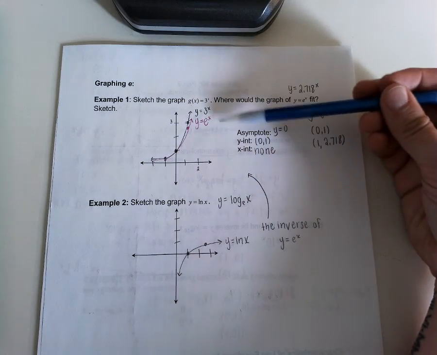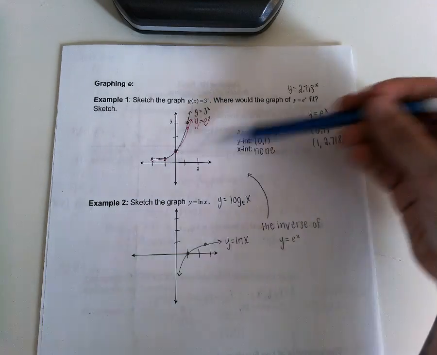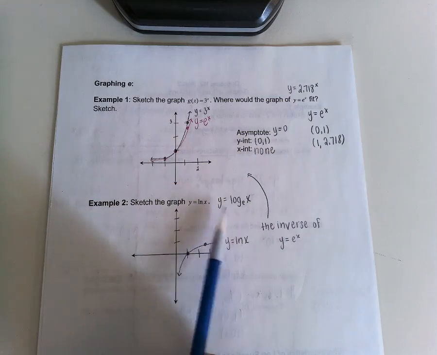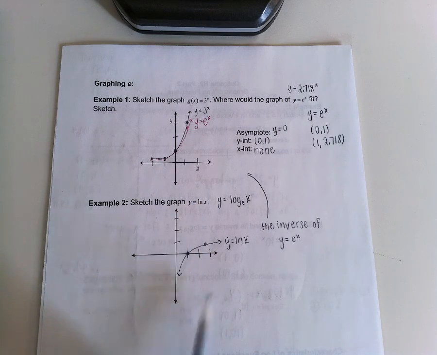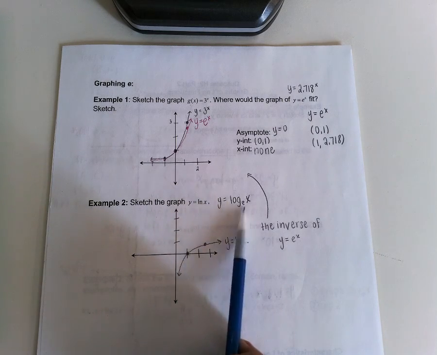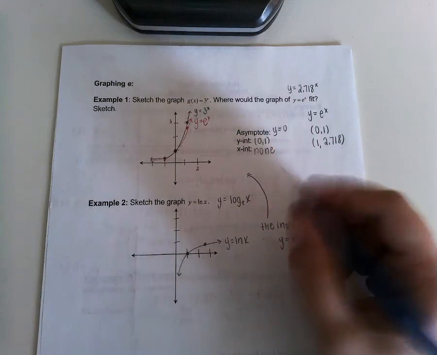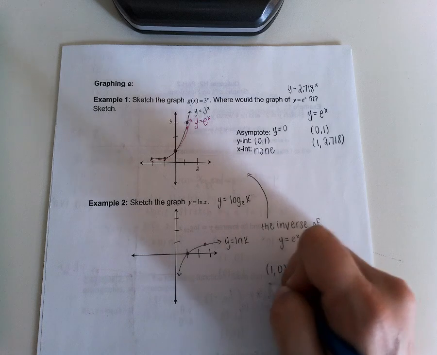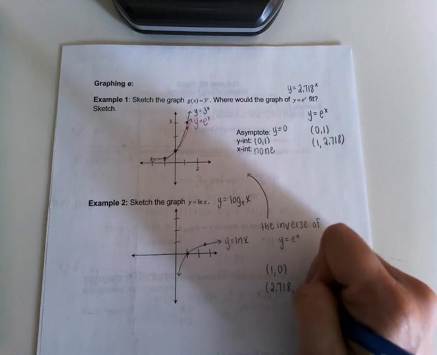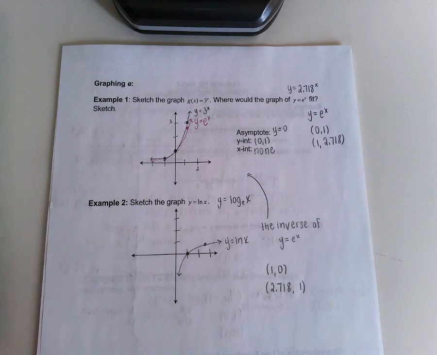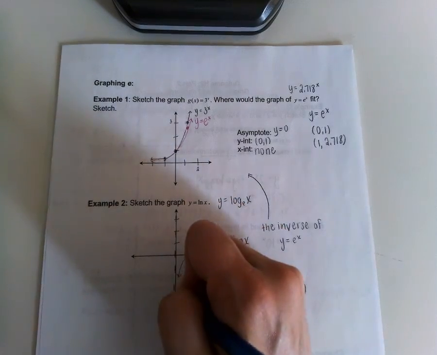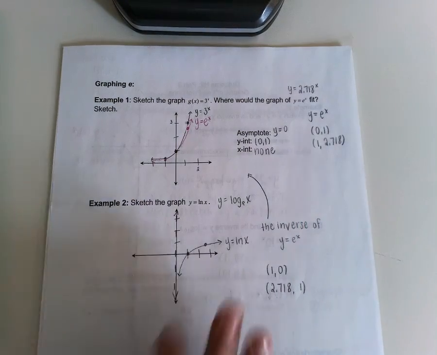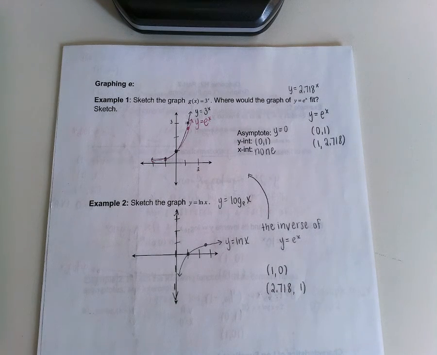Now what we know is that when you have e to the x, the inverse of that is y equals log base e of x, which we learned at the end of the last lesson is ln of x. So if you were going to draw ln of x, or log base e of x, all you would do is reverse these points. So you would have the point 1, 0 and 2.718, 1. And you'll see I've drawn those there. Now what I've missed here, just make sure you also have an asymptote. So that's the graph of natural logarithm ln of x.